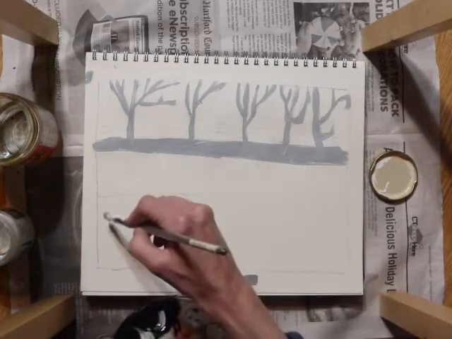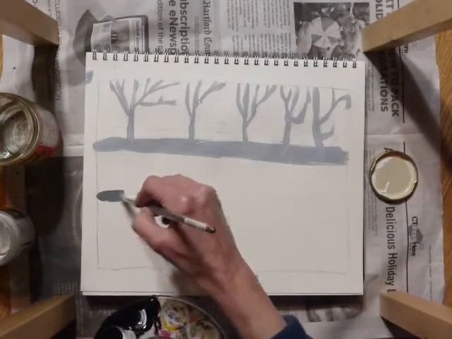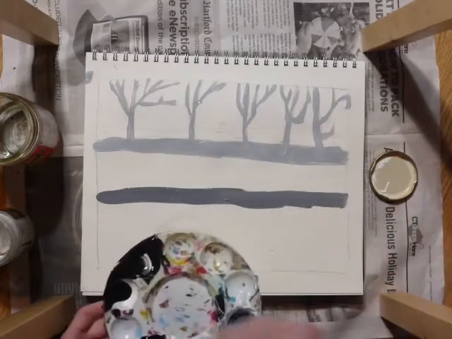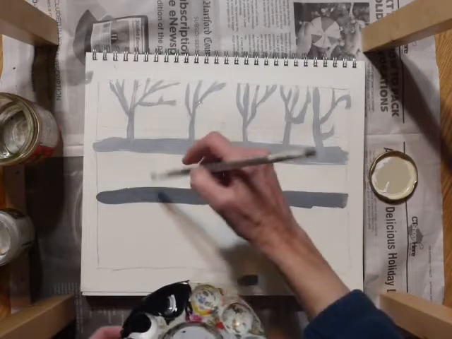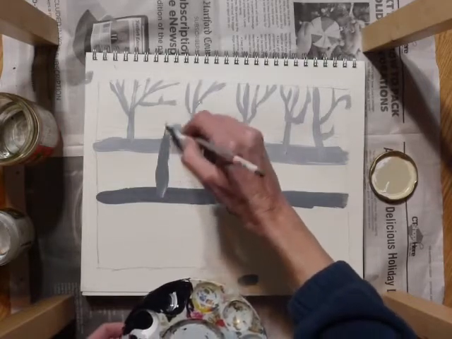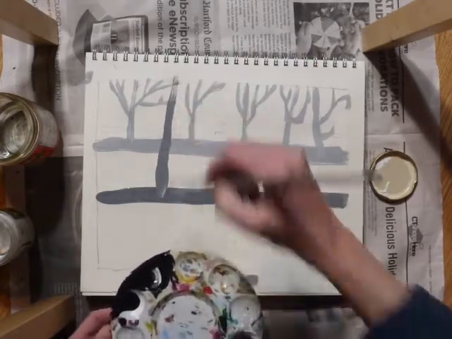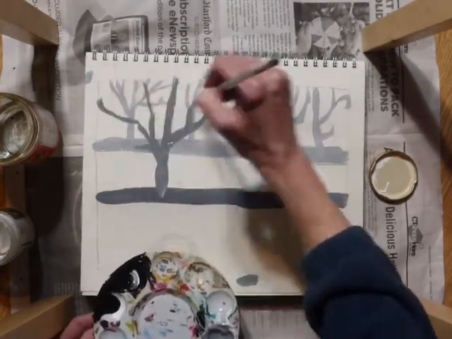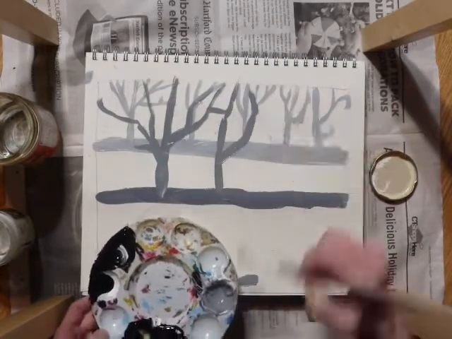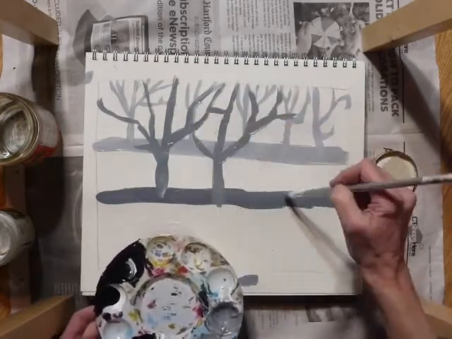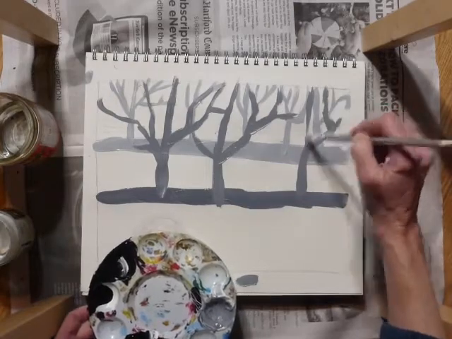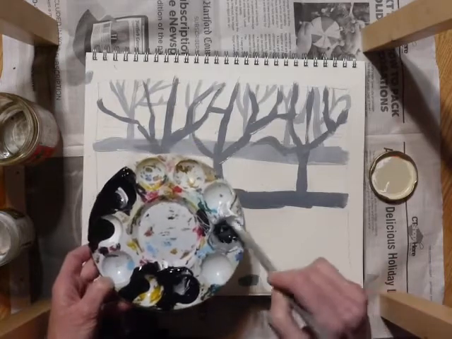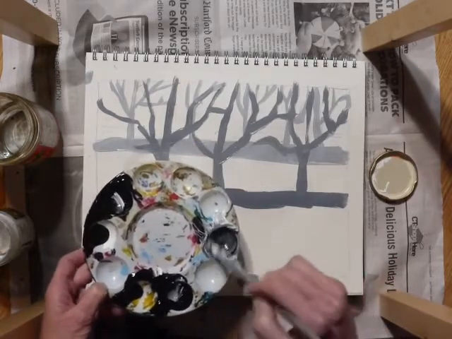and this time I'm not even going to draw it, but you can draw it if that makes you feel more comfortable. Finally, the darkest value.